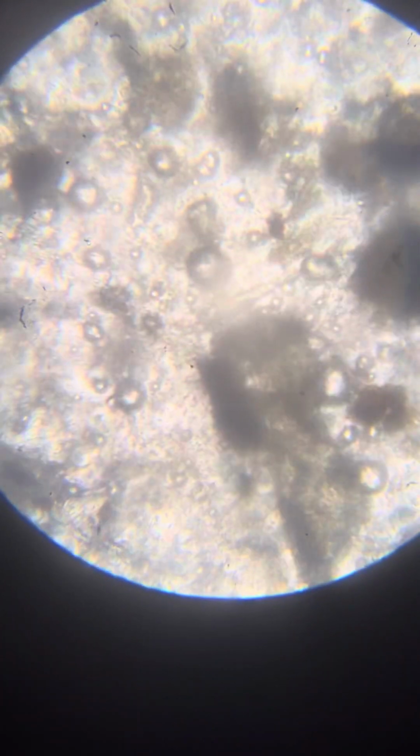What is this? So we see here Neos. This is 150 magnification.